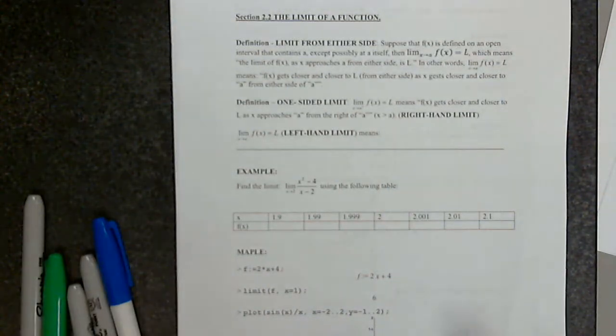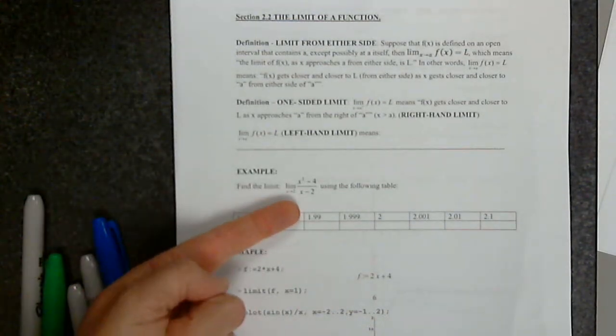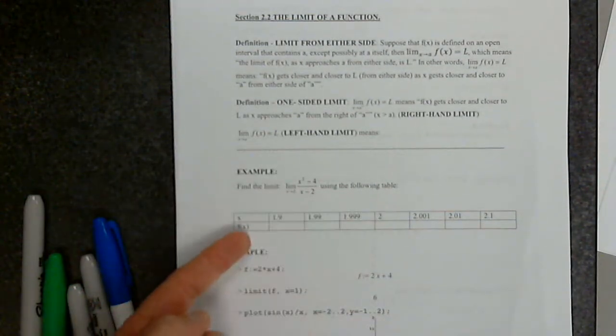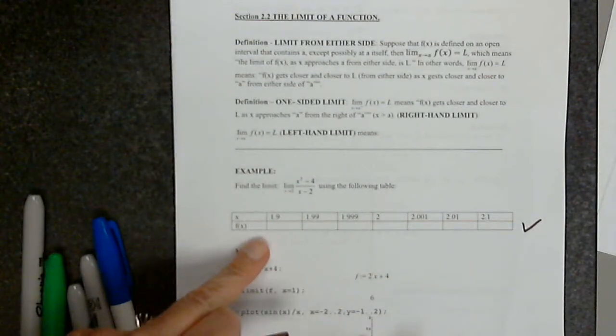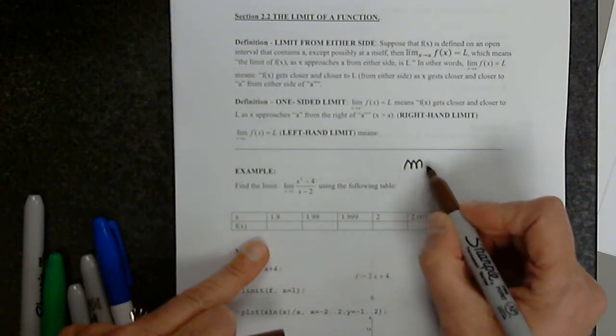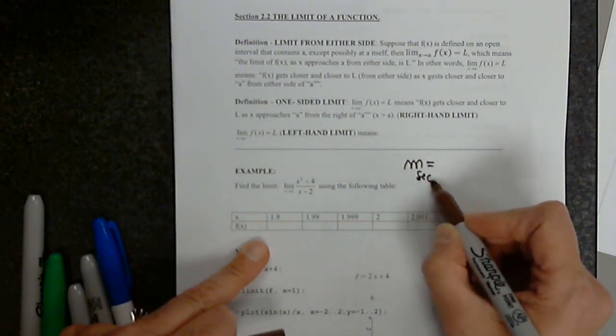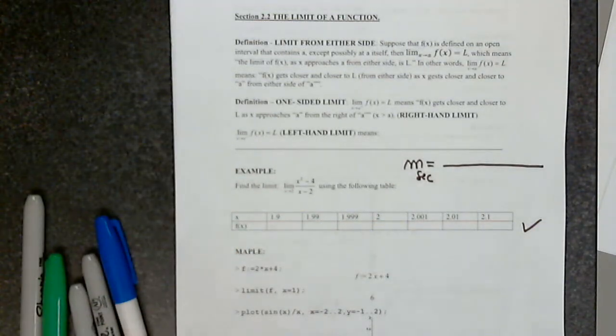Now, since we had a couple of examples of this, you will be able to fill in this table without me, correct? But I would like someone to give me the slope of the secant line, the generic form. I'm hoping that you will plug in the calculator and not try to do it by hand, step by step.